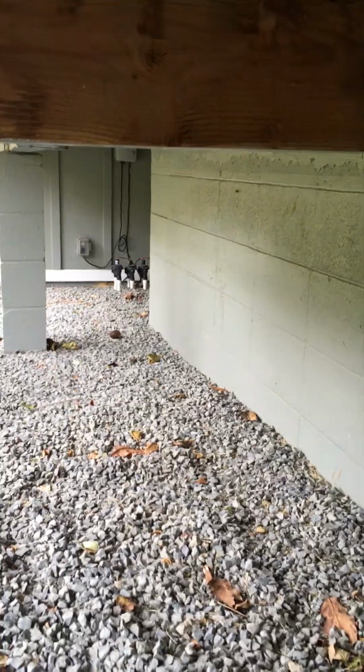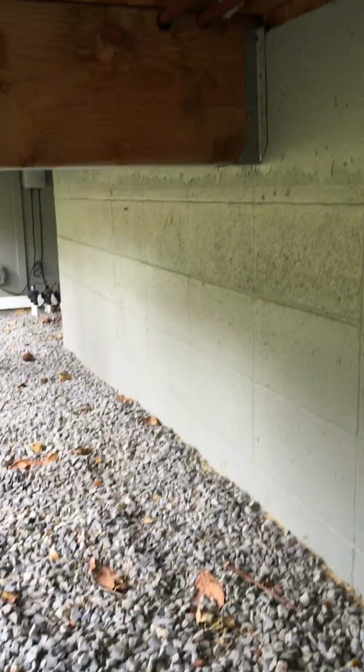And of course, if we were to put in a foundation drain, we would have to come underneath this overhang. And this is only about 3 to 3.5 feet. We'd have to work under here, digging the earth away till we could get down to the bottom of the foundation.